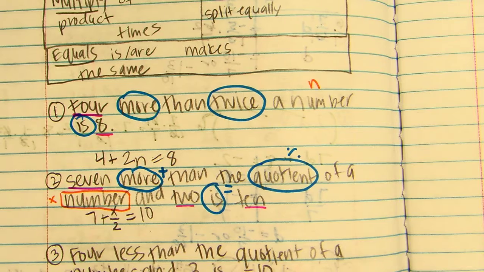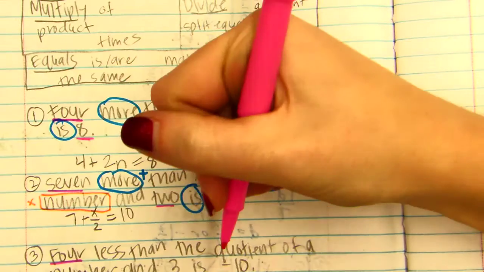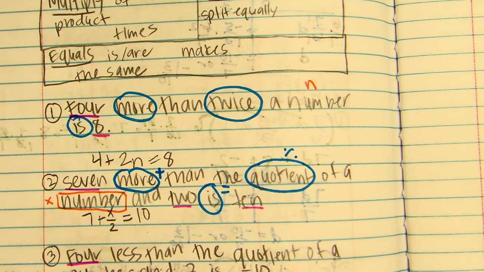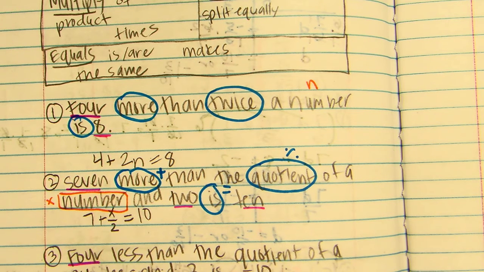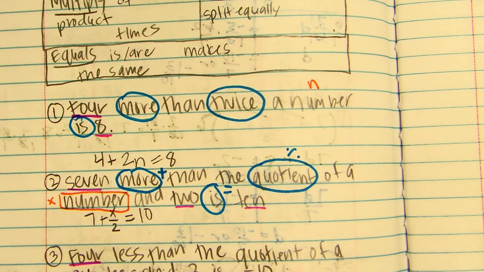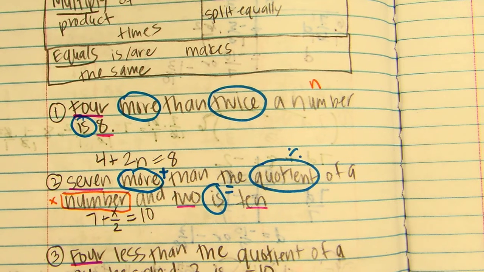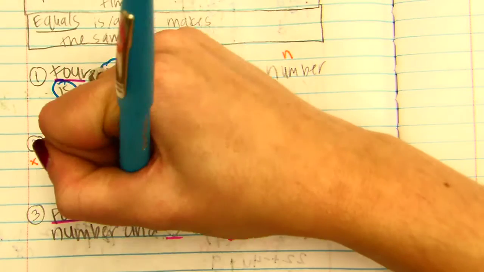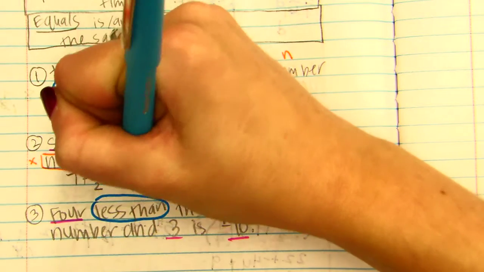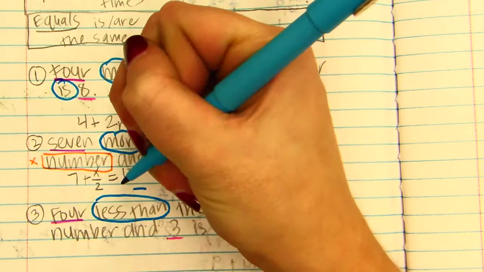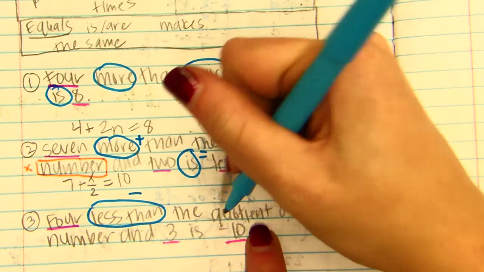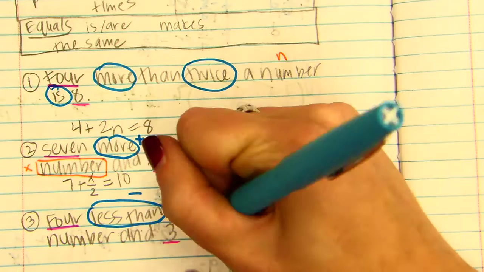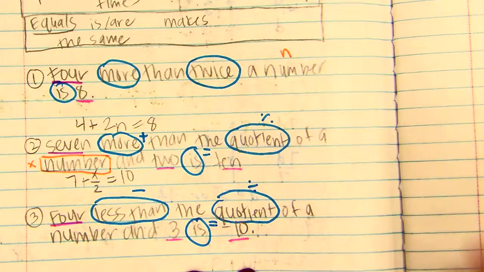First I'll look at all my numbers. 4 is one of the numbers, 3 and -10 are my numbers. I don't know why I chose to write some out and write some as number symbols. And then I'll look at my keywords that tell me if I'm adding, subtracting, multiplying, or dividing. Less than means I'm subtracting, but less than is a special one. So I'm going to come back to that in a minute. Quotient means I'm dividing, and this is where my equal sign will go.